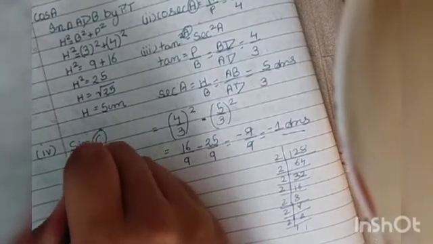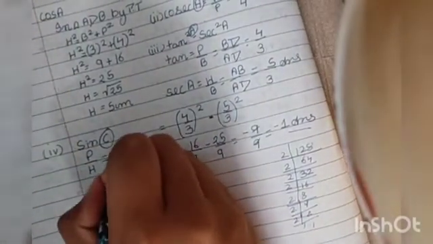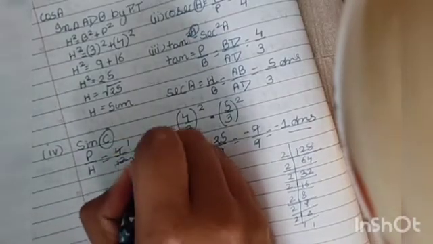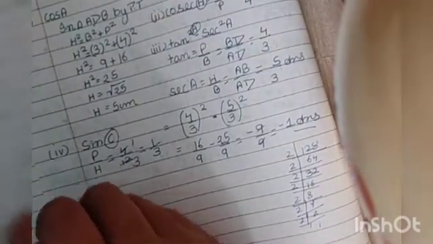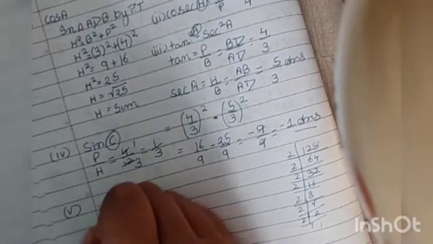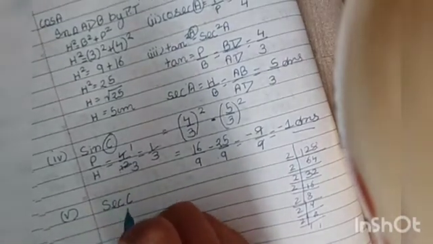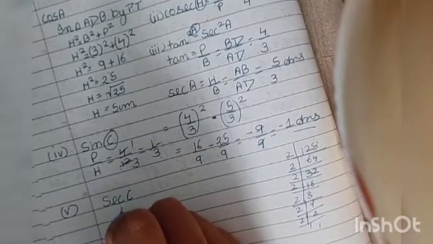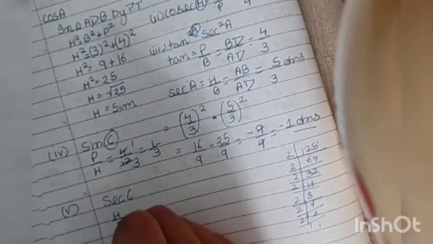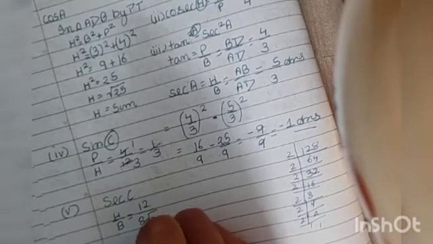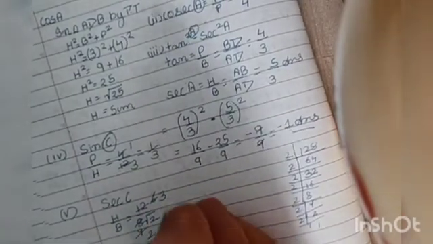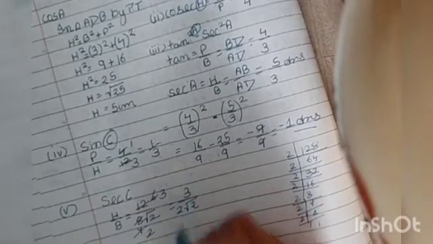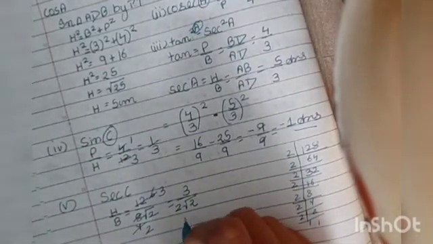And sin C is P upon H. Perpendicular 4, hypotenuse 12, equals 1 upon 3. Fifth part: secant C. I got confused between sin C and secant C. Secant is H upon B, the reciprocal of cosine. H is 12, B is 8 root 2. Simplifying, it is 3 upon 2 root 2.